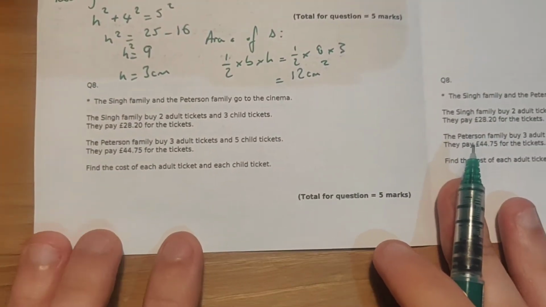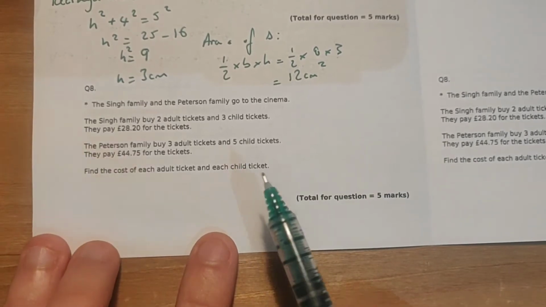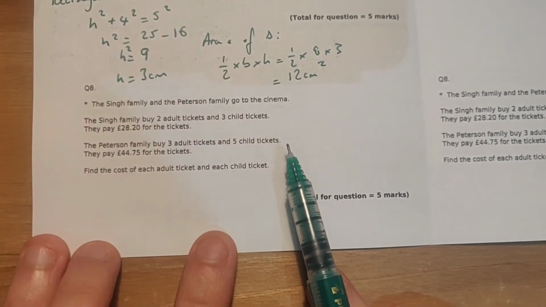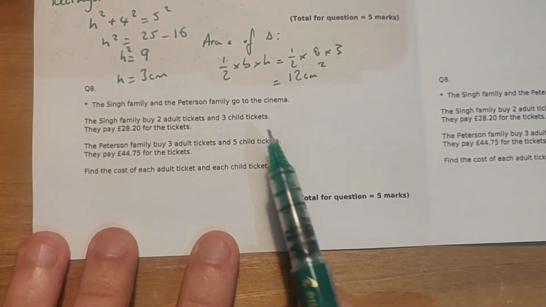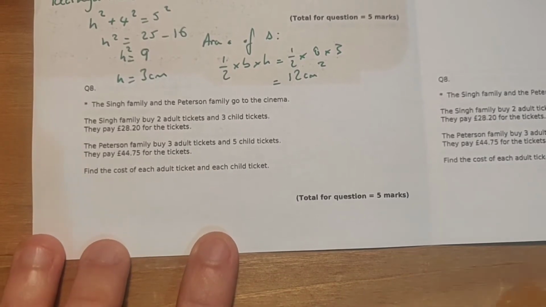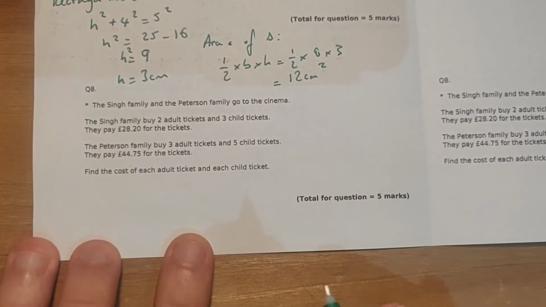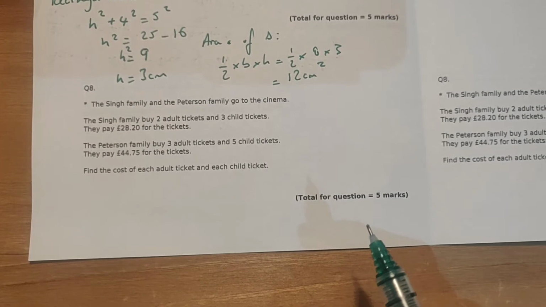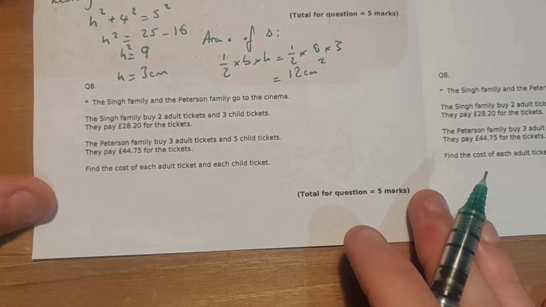So, the Singh family and Patterson family go to the cinema. The Singh family buy 2 adult tickets and 3 child tickets, and they pay this much. Patterson pay for 3 adult tickets and 5 child tickets. We need to find the cost of the adult ticket and the child ticket. Now, we might go, I'm not sure how to do this. Again, we're going to start using algebra to do this, making sure that we're applying our mathematical knowledge.